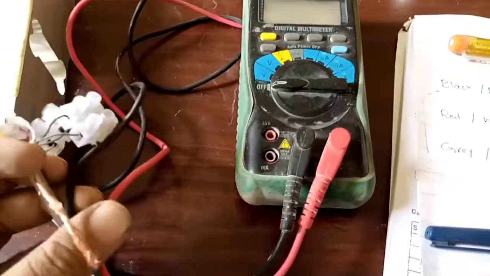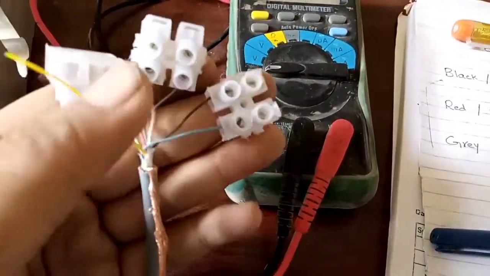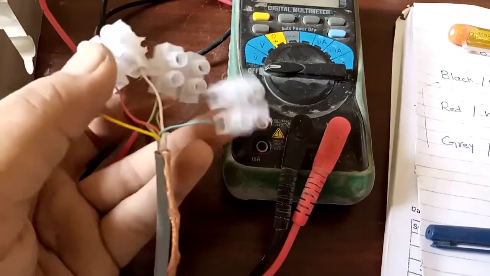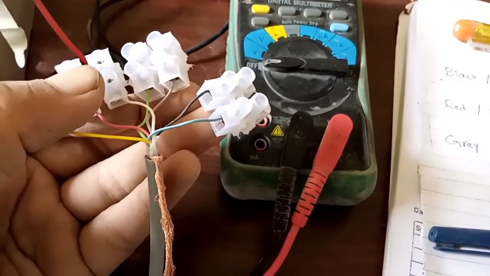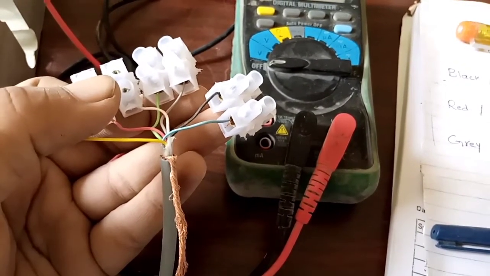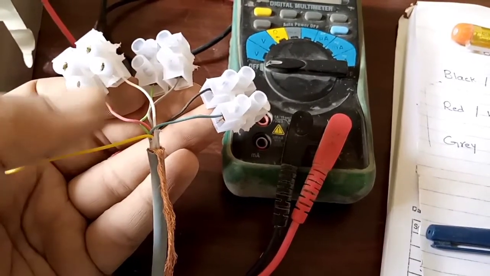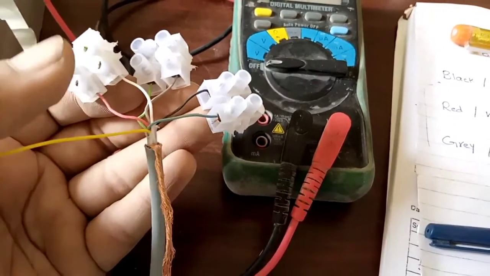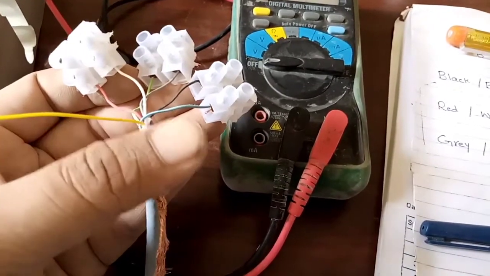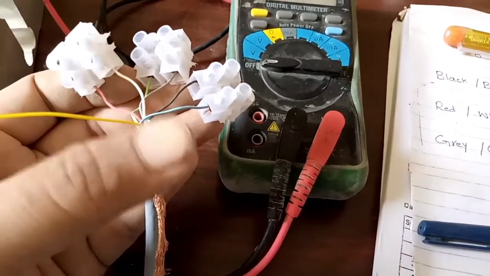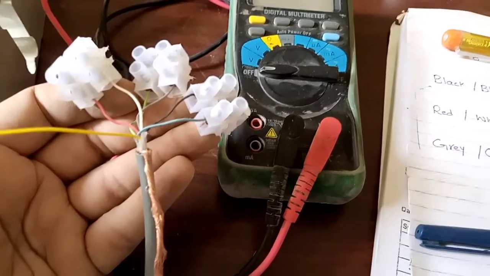First of all, I connect it in 6 wire with the connectors for checking. It's easy with meters, and you also use its shield wire because it is a very sensitive instrument.